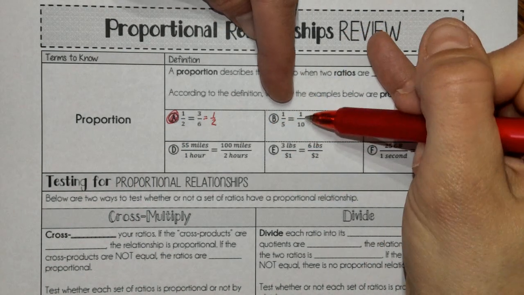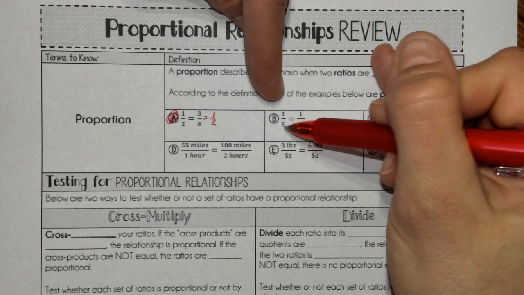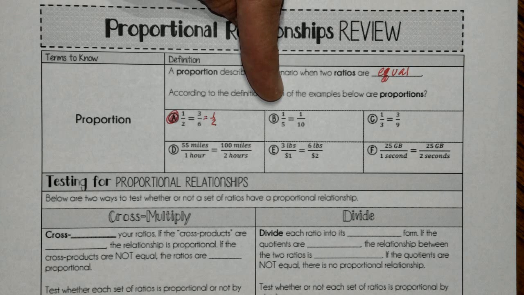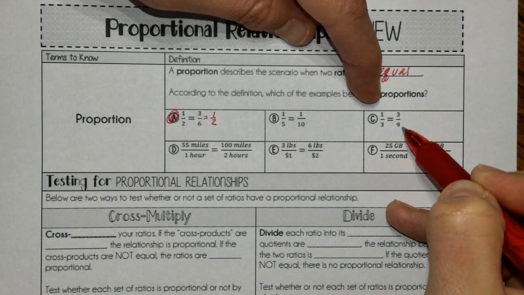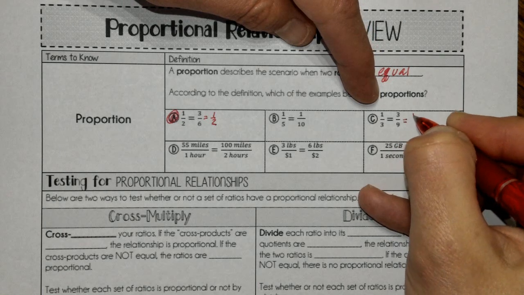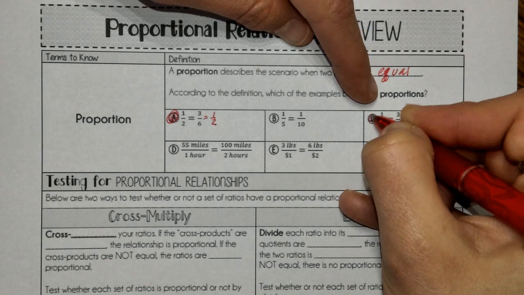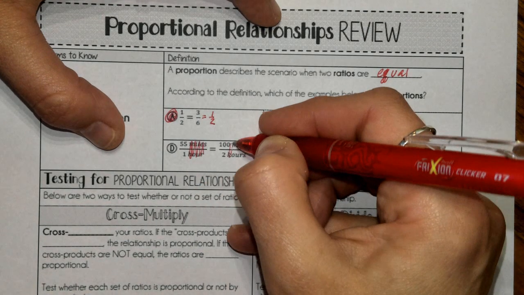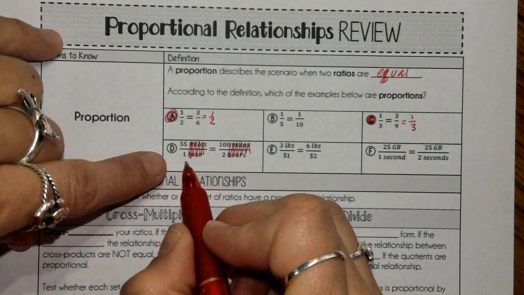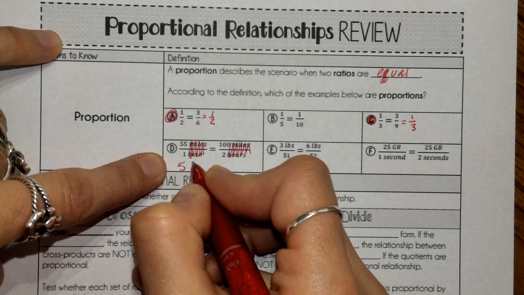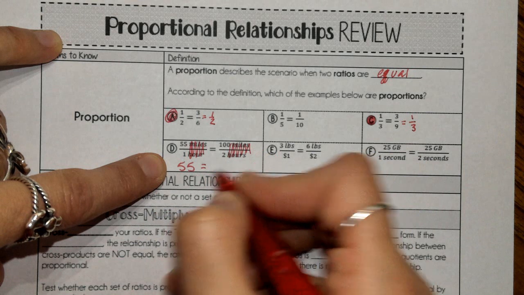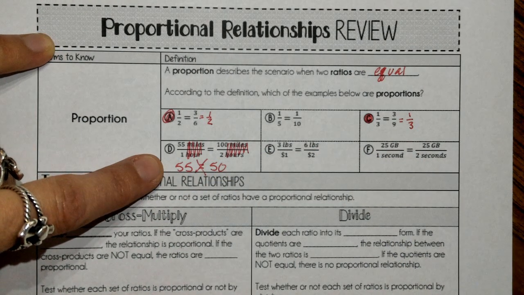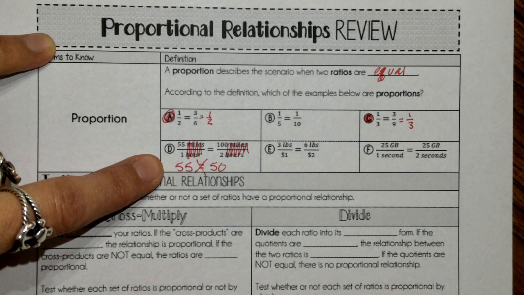When we look at 1/5 and 1/10, the numerator is the same, the denominator is different, meaning they're not going to be equal. We come over here to 1/3 equals 3/9. Again, simplify that 3/9, we get 1/3. So these two are equal as well. Here, let's just ignore the words so we do not get confused. We have 55/1, which is going to give us 55. 100/2 is going to give us 50. These are not equal, so these are not proportional.